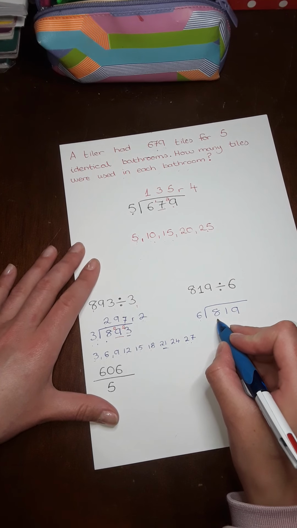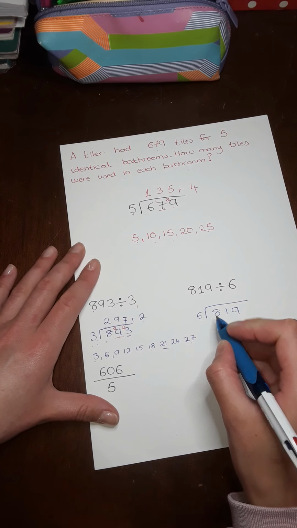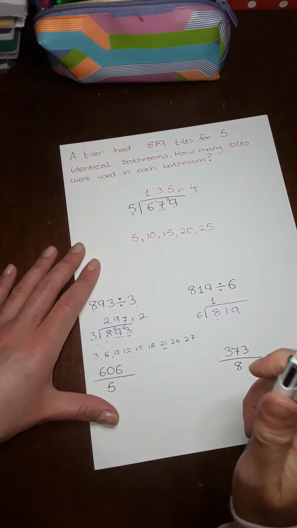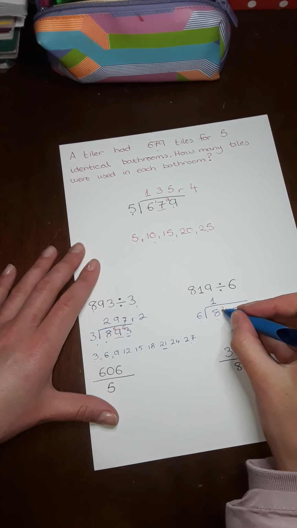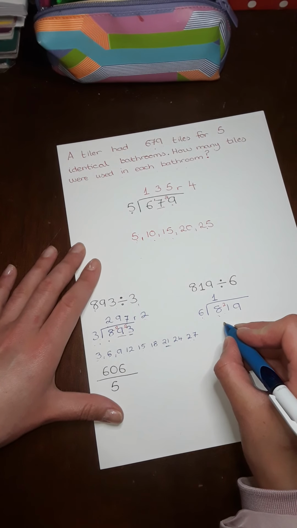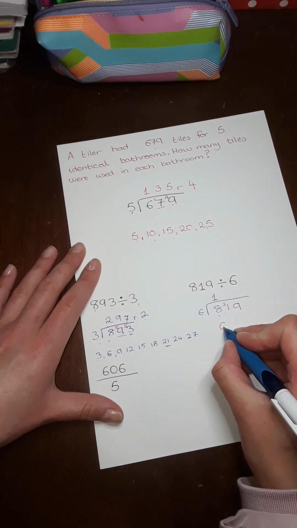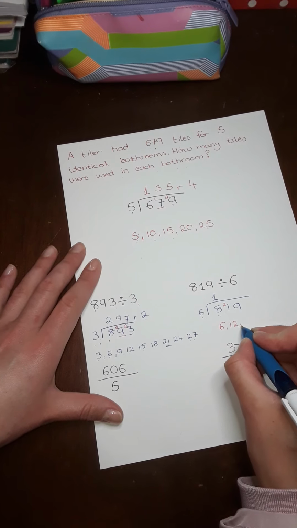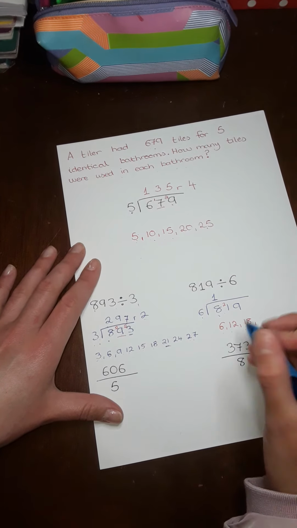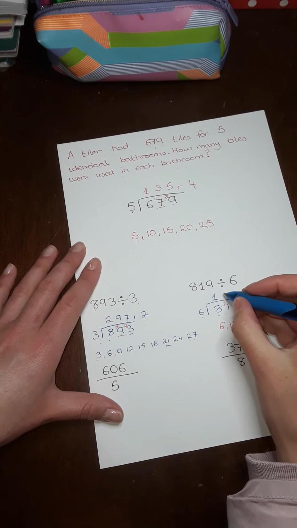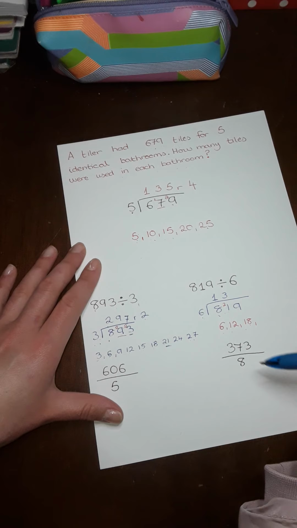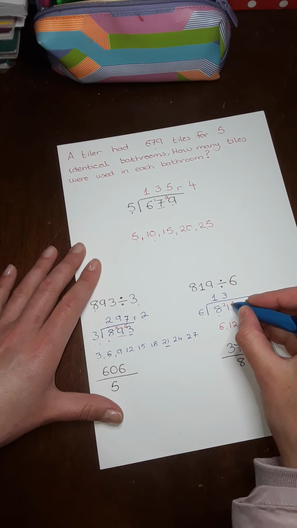How many groups of 6 in 8? Just 1. When I take 6 away from 8, I am left with 2. How many groups of 6 in 21? So I'm going to count up in 6s, but I can't go over the number 21. 6, 12, 18. I can't go any higher, so I have 3. When I take 18 away from 21, I am left with 3, which I bring over to my 9.